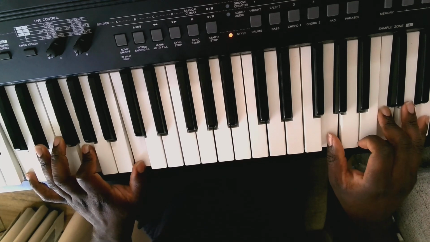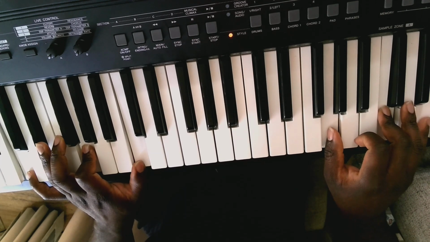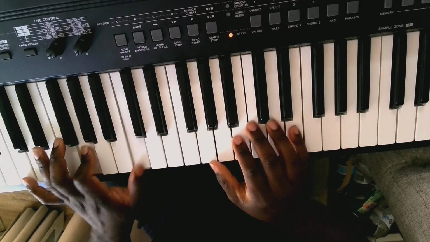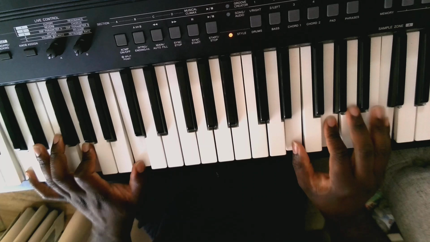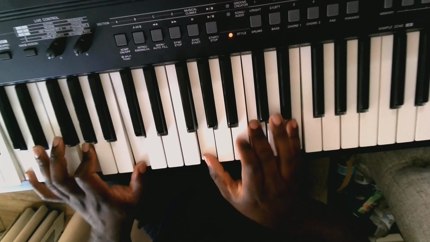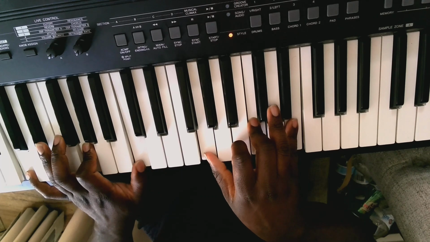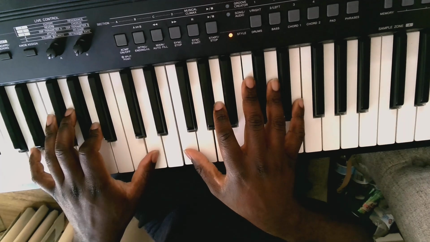And you can do this where you're walking back, up, and down. Do this in every key. So I'm going to be in the key of C. So I can do. Then you're going to go to 2 minor.